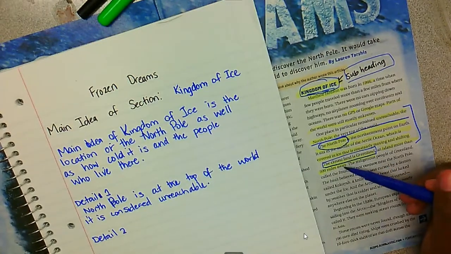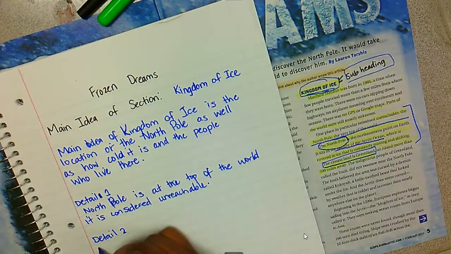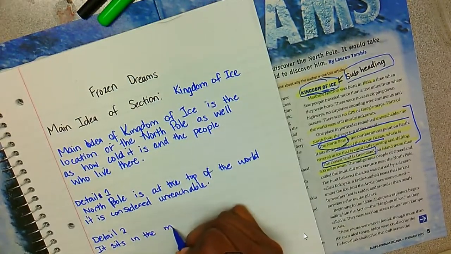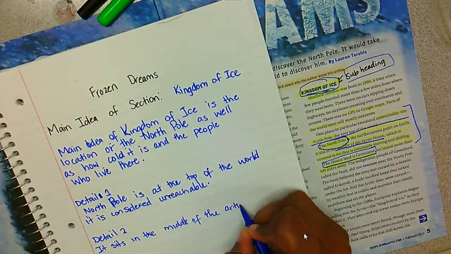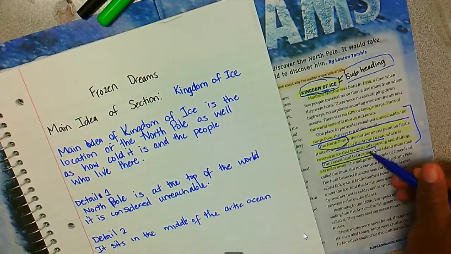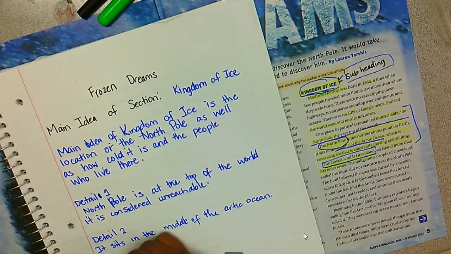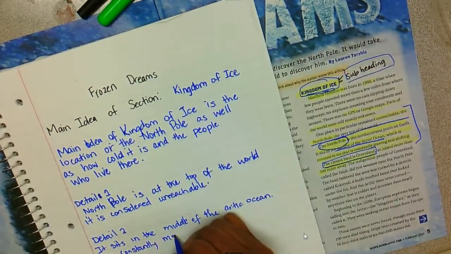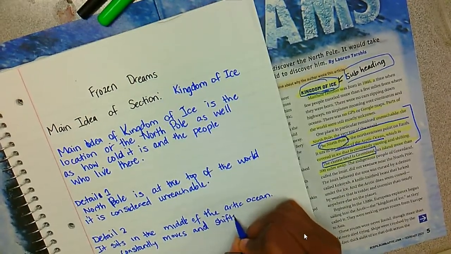Next, I'm going to go ahead and say that it's unreachable because it sits in the middle of the Arctic Ocean. So it sits in the middle of the Arctic Ocean. That's a detail right there. It says, which is constantly moving and shifting. Okay. This constantly moves and shifts. So this is another detail.